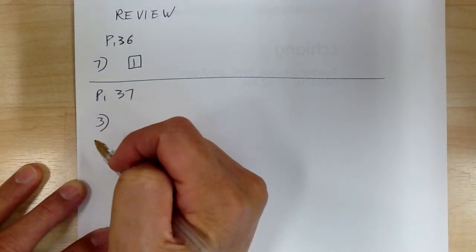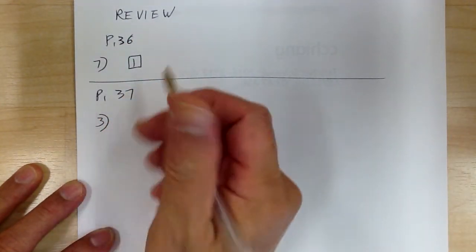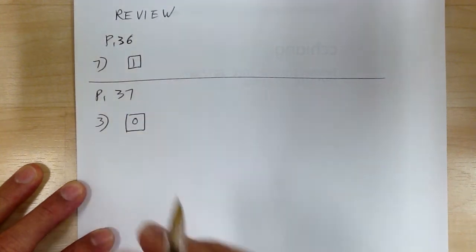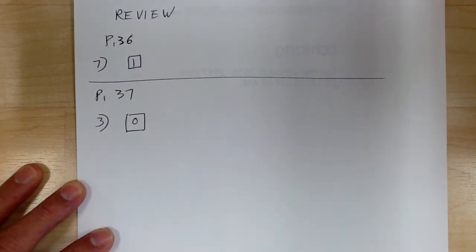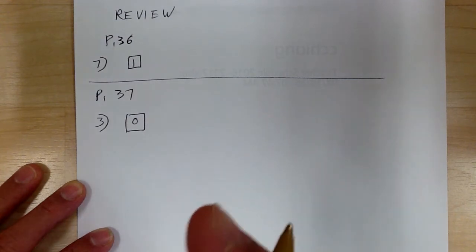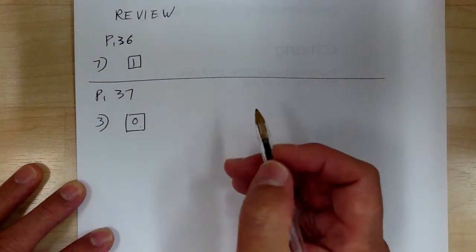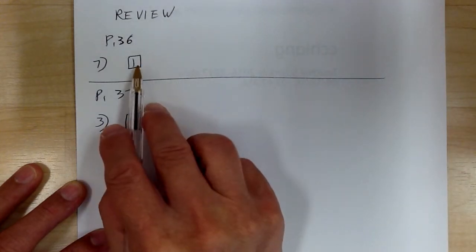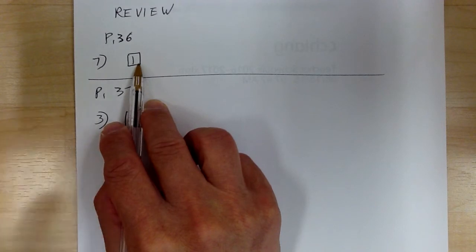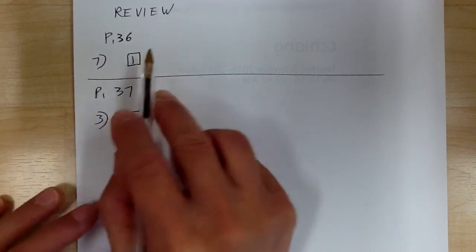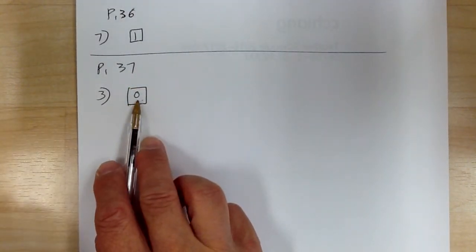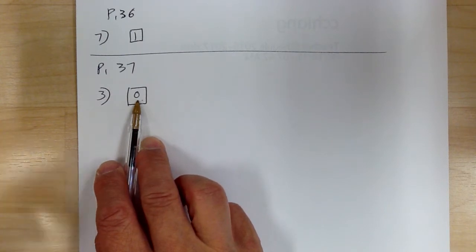It asks what is the additive identity. The answer is 0, because when you have a number and you add 0, the number stays the same, stays identical. That's what that means, right? So again, the multiplicative identity is 1, because when you multiply by 1, the number stays the same. The additive identity is 0, because when you add 0, the number stays the same.